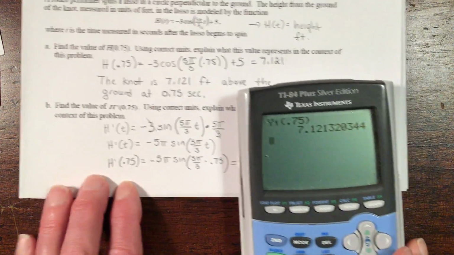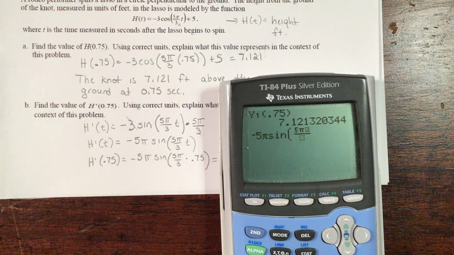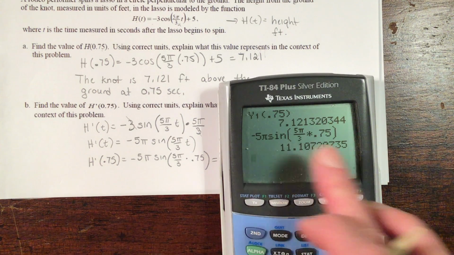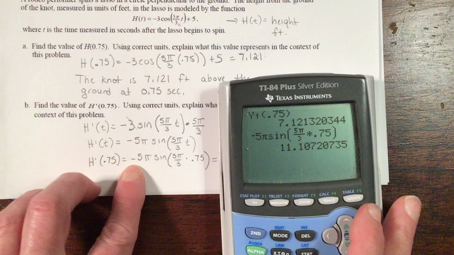This one here, I'd probably just plug right into my calculator. -5 pi sine, I'm going to give myself a fraction bar, 5 pi over 3, and remember the number we're plugging in times 0.75, and hit enter, and we get 11, oh, I did something wrong.